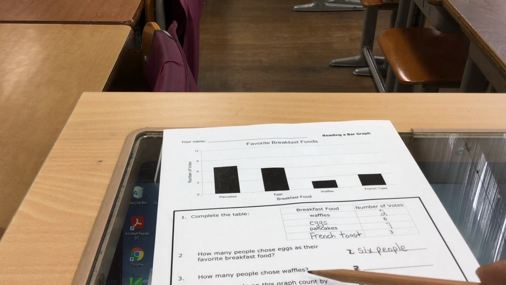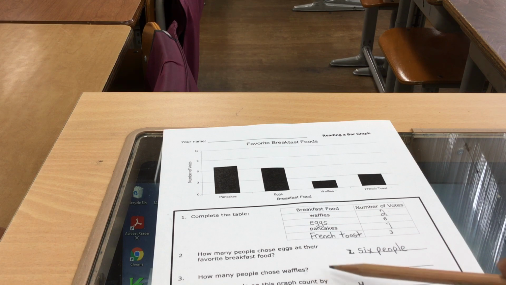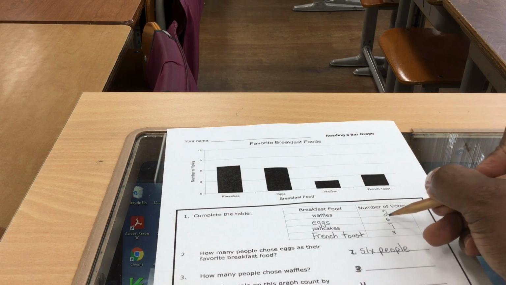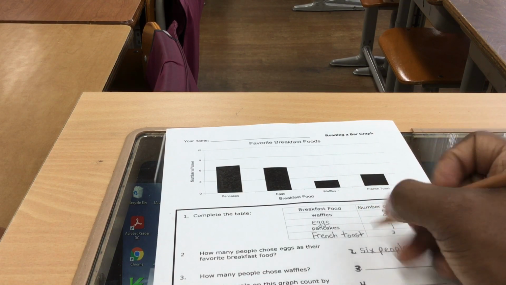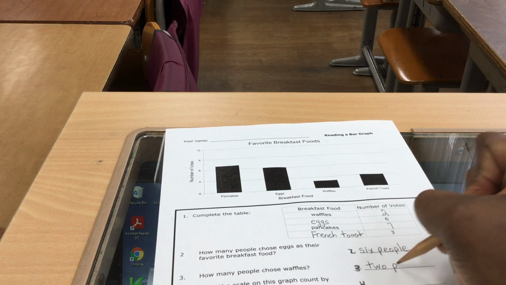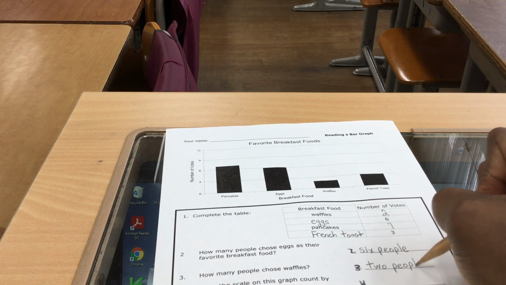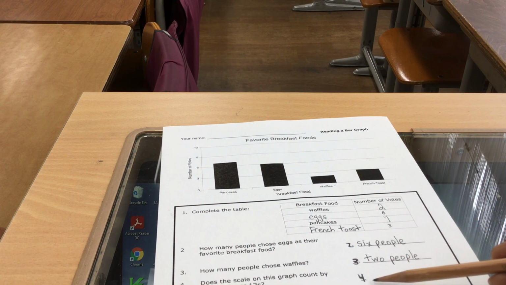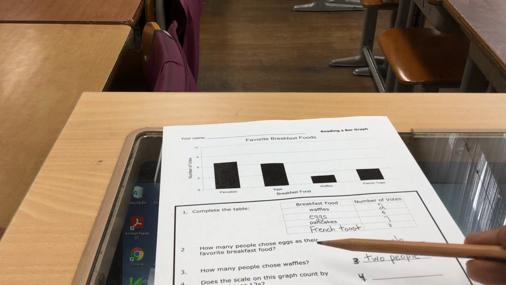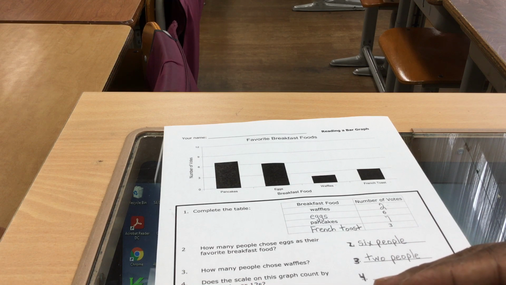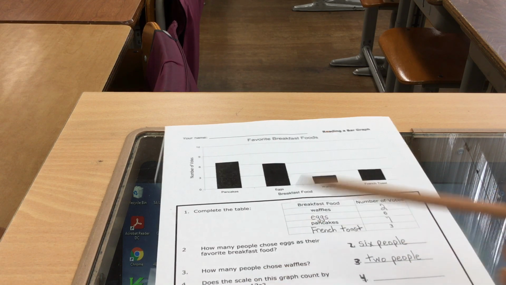Number 3, how many people chose waffles? Well, again, I can look up here and I can see 2 people chose waffles. Number 4, does the scale on this graph count by 2s, 3s, 4s, or 12s?